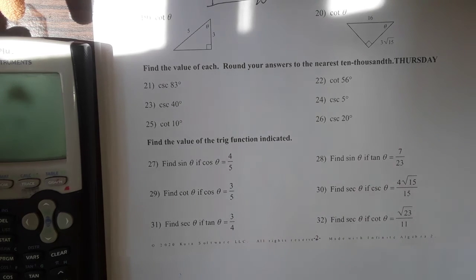So right now we would like to solve number 21, which says cosecant of 83. Now we cannot use the unit circle anymore because it's not one of the angles that the unit circle provides. So that means that we have to use the calculator, right?